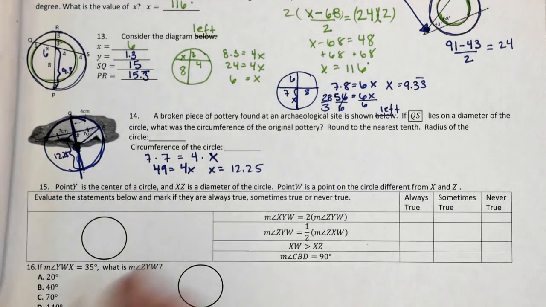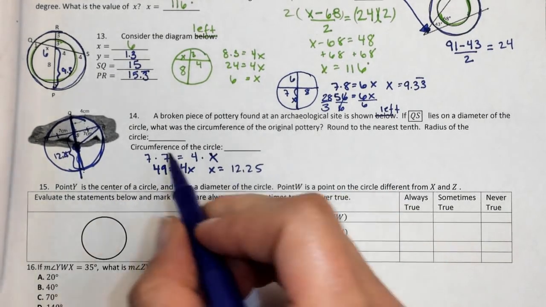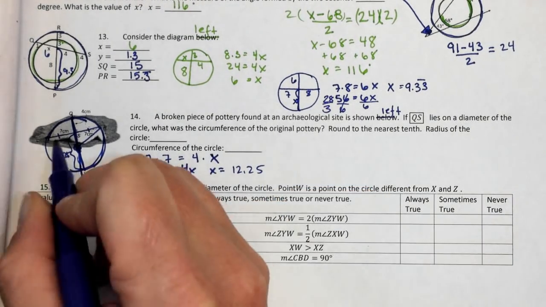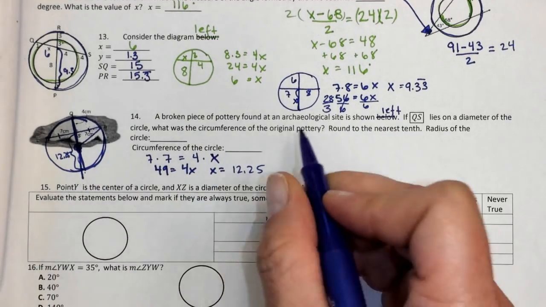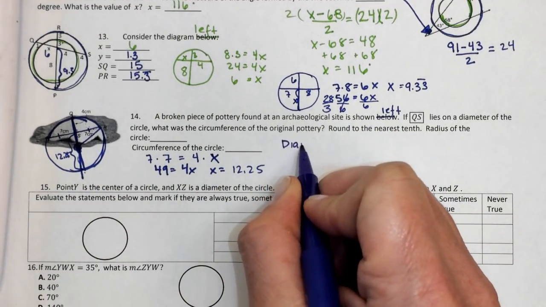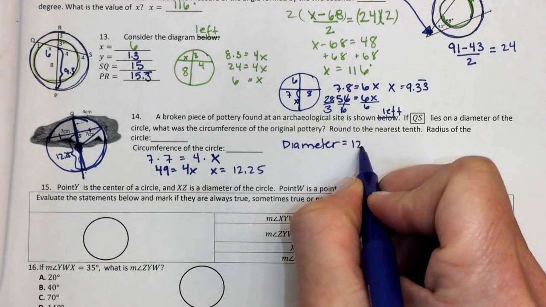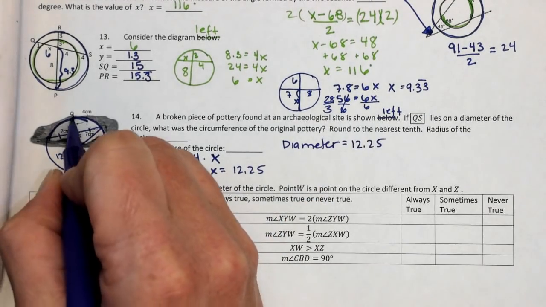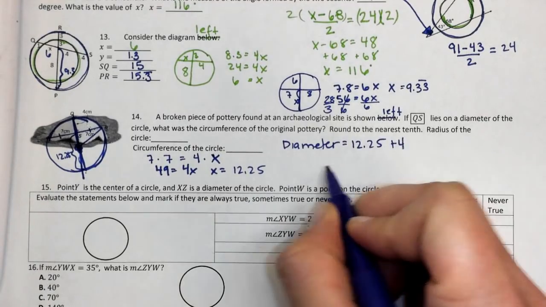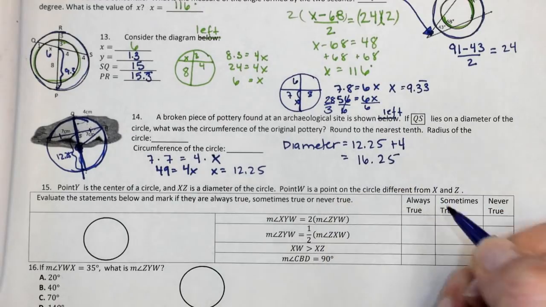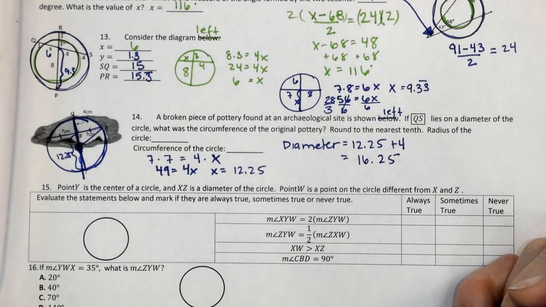Okay, so the diameter, I guess I could have called it D, if this is 12.25, then my diameter is equal to 12.25 plus the little part up here, plus 4. So the diameter is equal to 16.25.